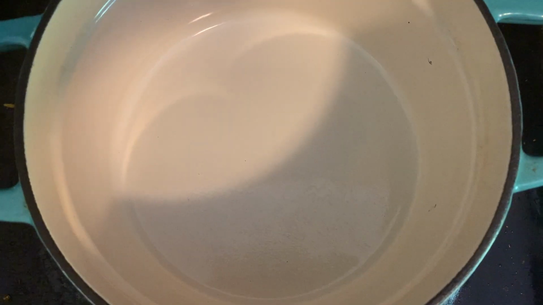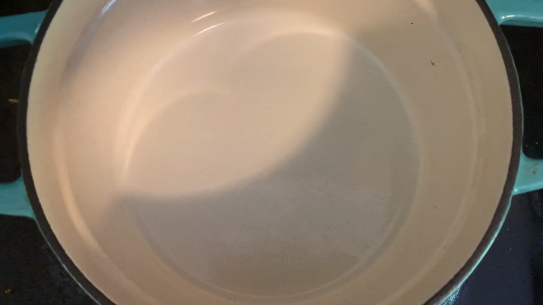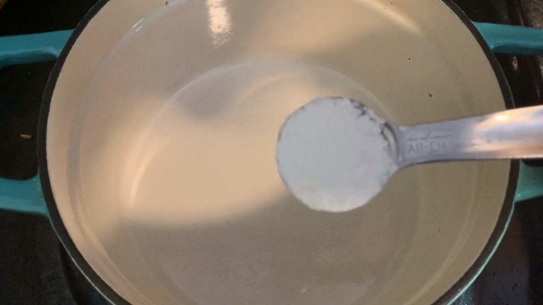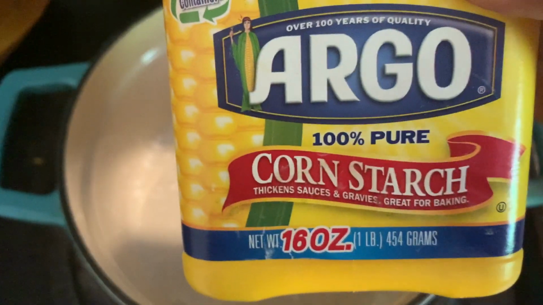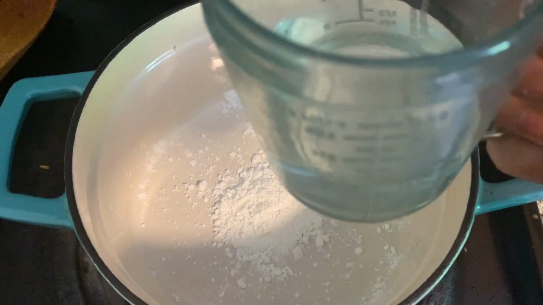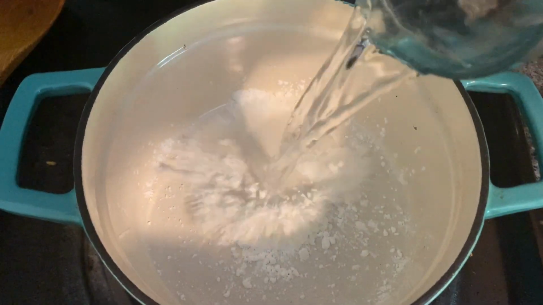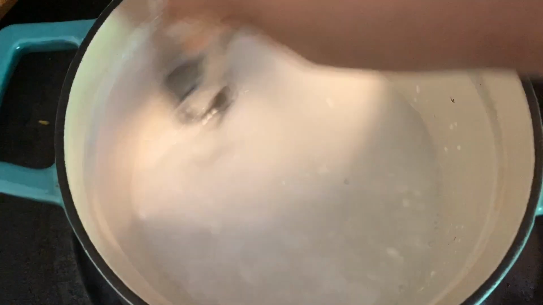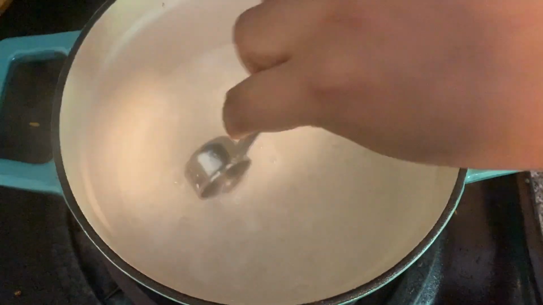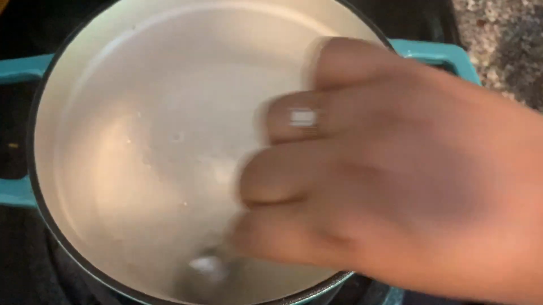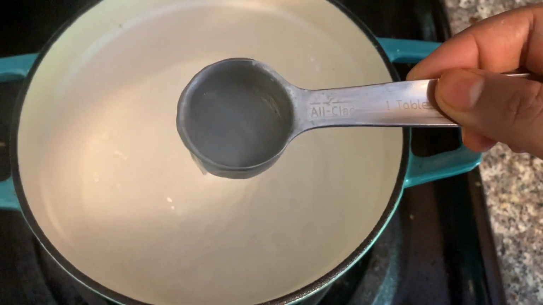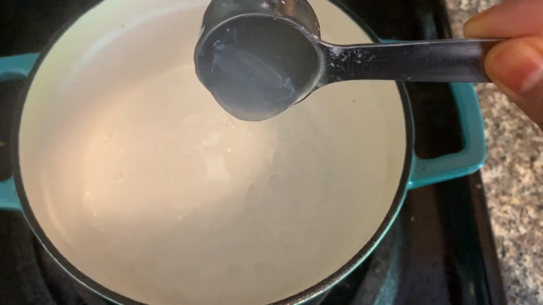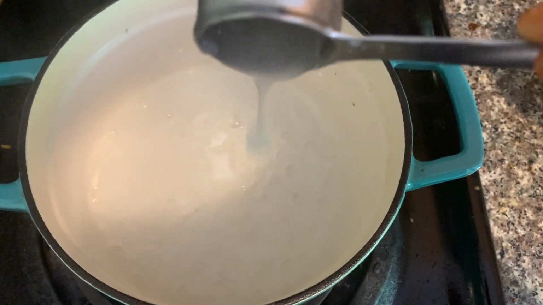Now to make today's nutrition mask, I will need about 1 tablespoon of cornstarch and about half cup of water, and I'll keep on stirring it. And that is how your mixture should also look. Once it's ready, I'll go ahead and transfer it in a bowl.